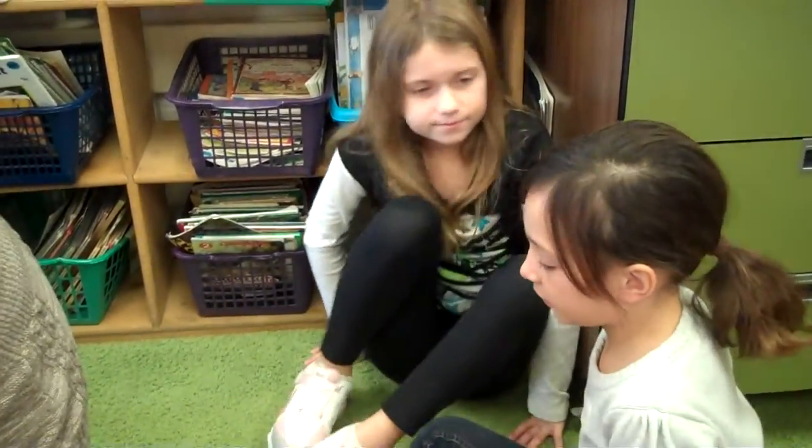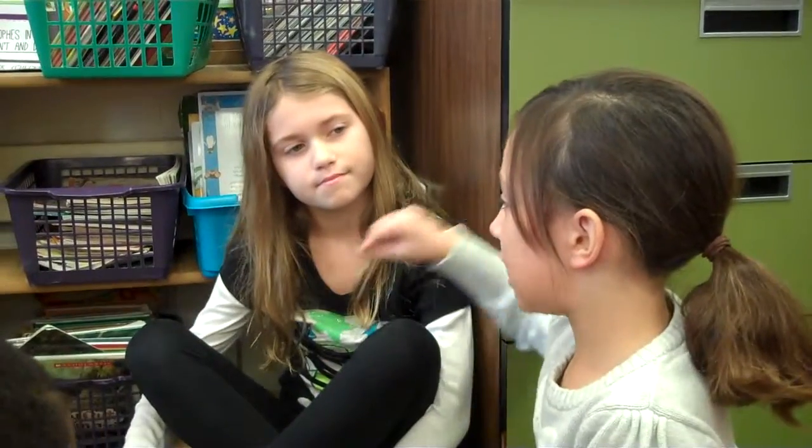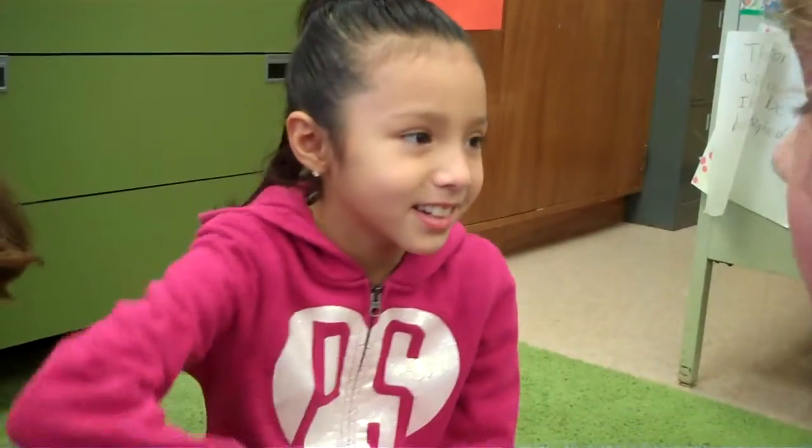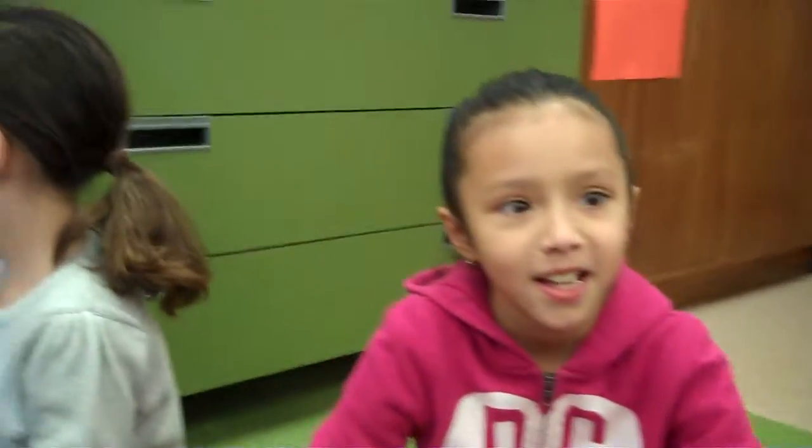Writing helps. You can organize your writing. It helps because you can get all your thoughts down so easily, and what you want to write about, then you will know what page you want to read about the story.